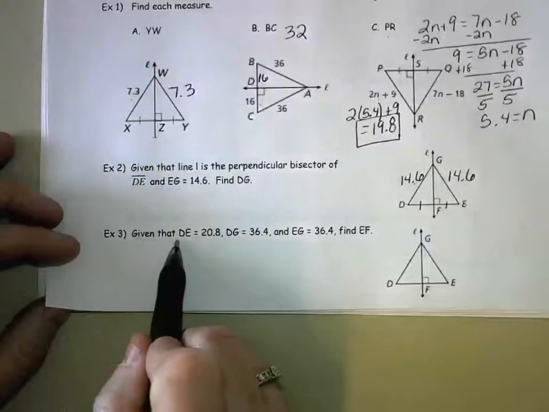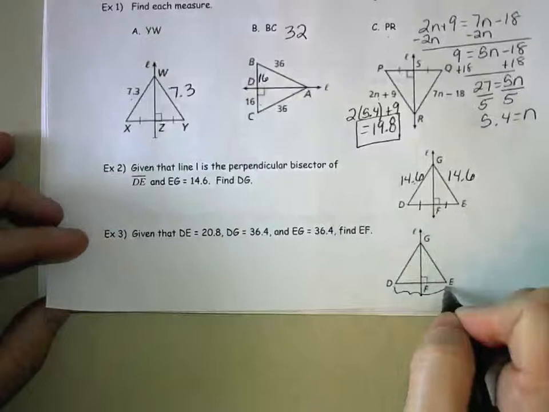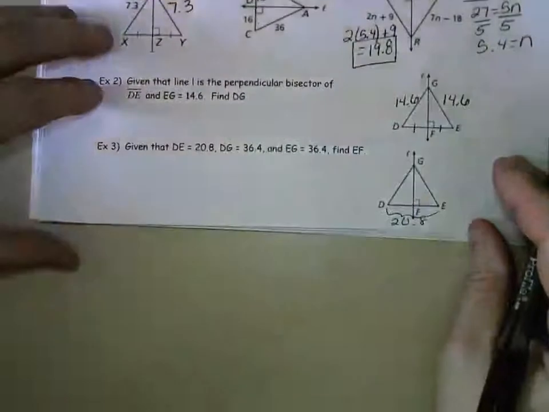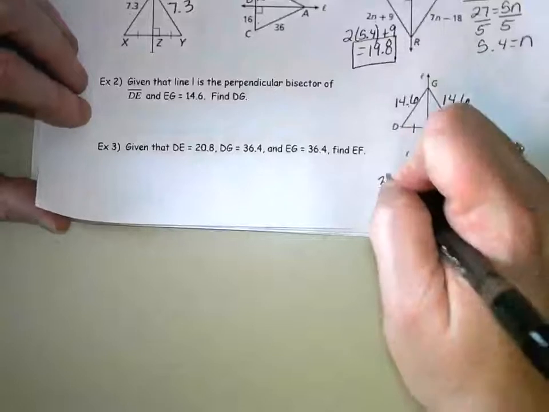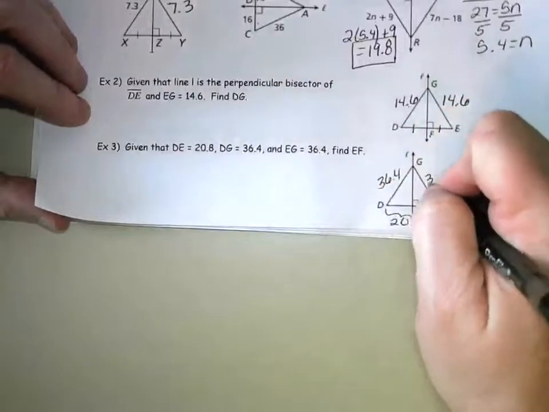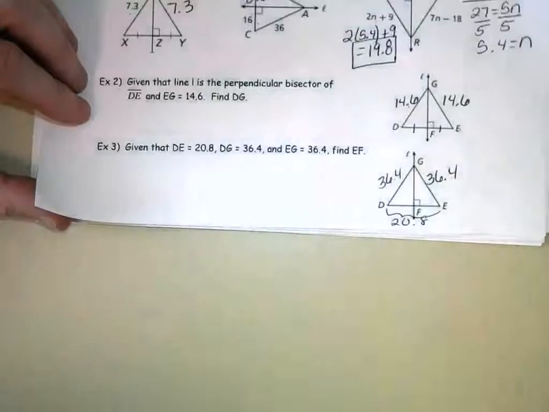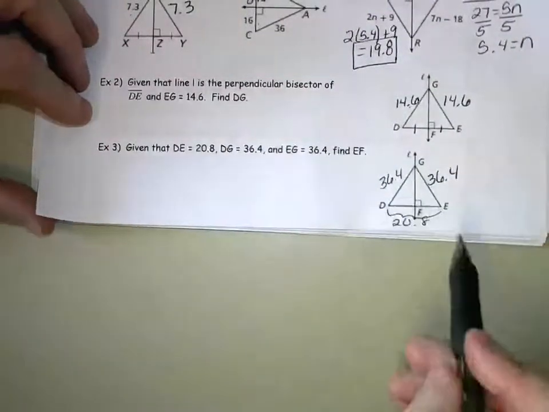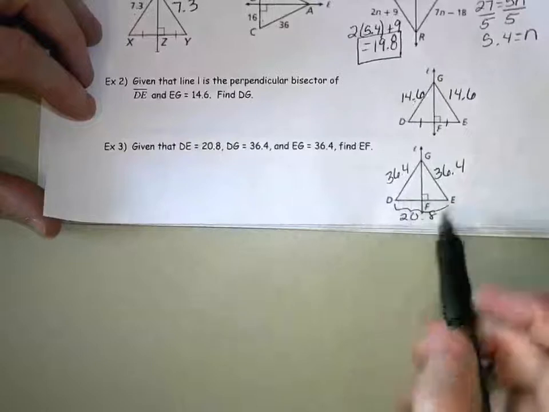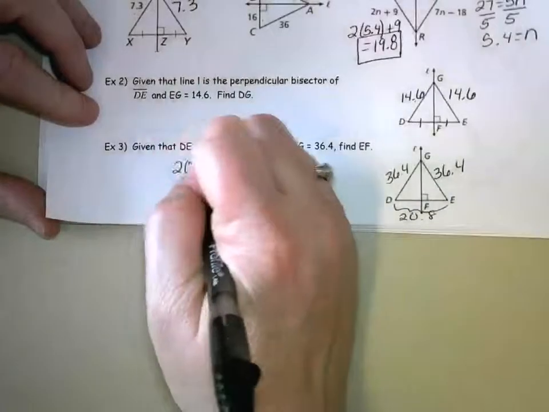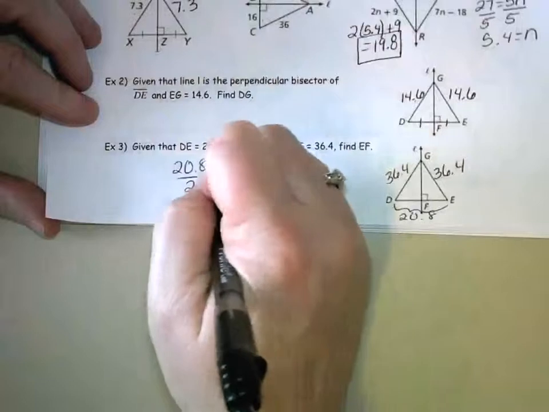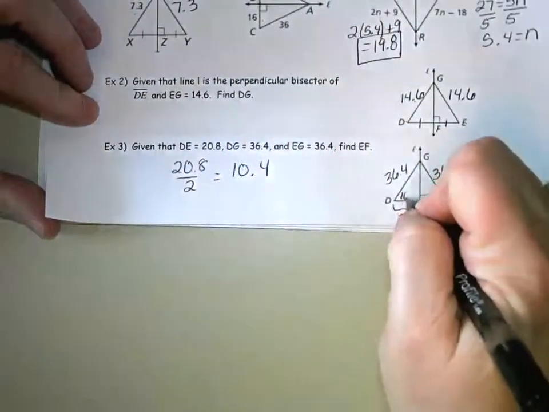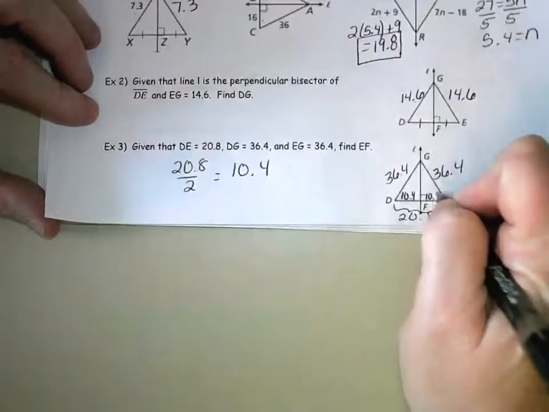And example 3, DE, this whole segment here, is 20.8. DG is 36.4, and GE is 36.4. That means this is the perpendicular bisector. So to find EF, we are going to do 20.8 divided by 2, and each of those pieces will be 10.4.